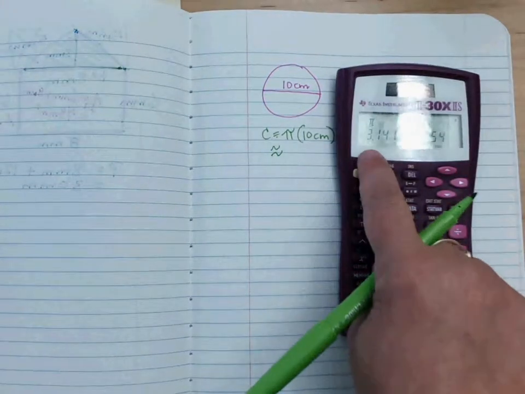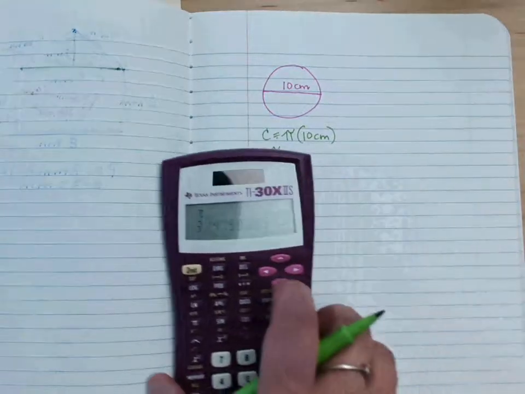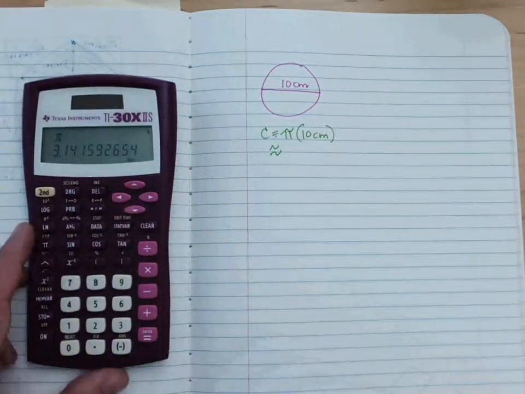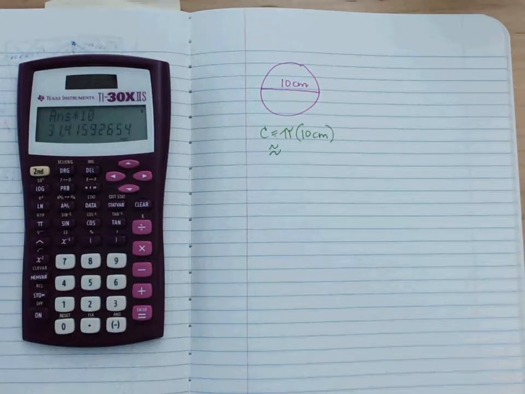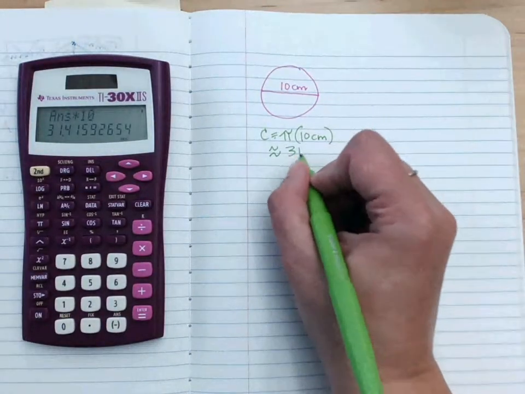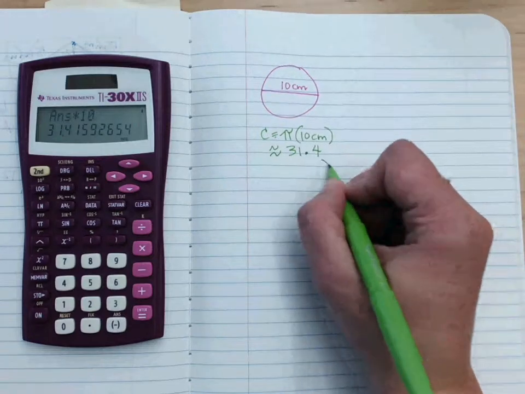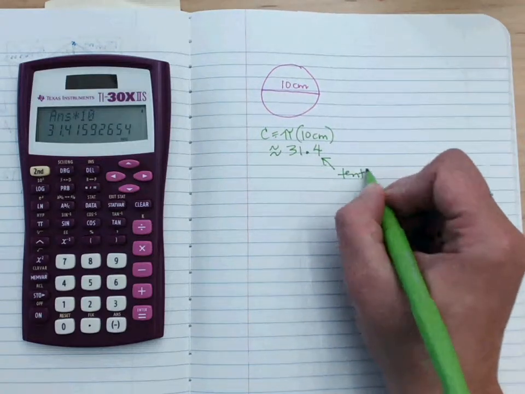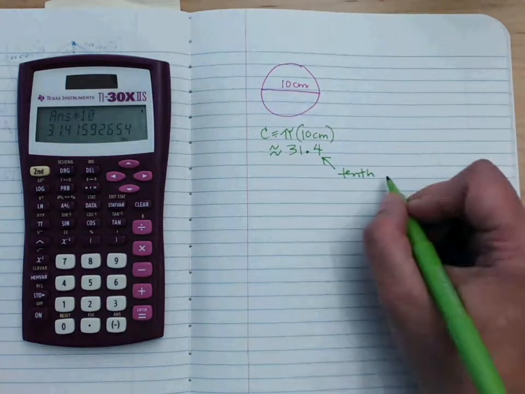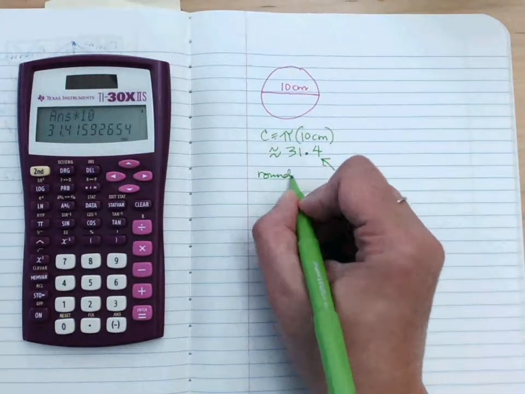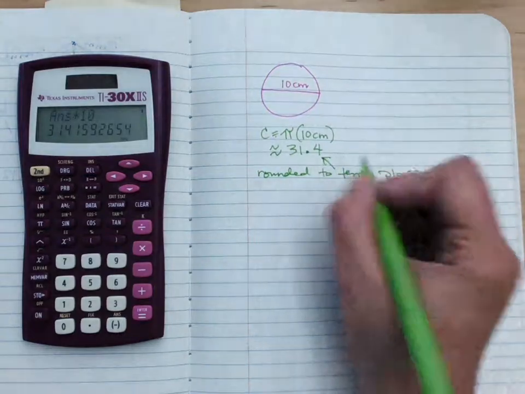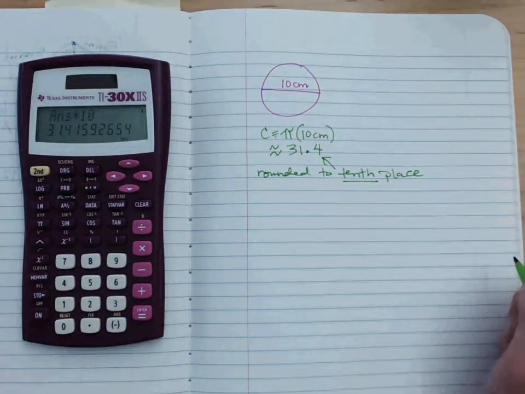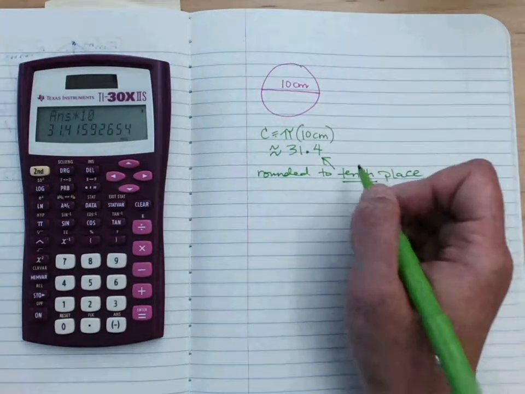So we would take our pi times 10, and we would get 31 point, let's round it to the nearest 10th place. So that's rounded to 10th place, right? Does everybody get why that's a 10th? And what's my units?